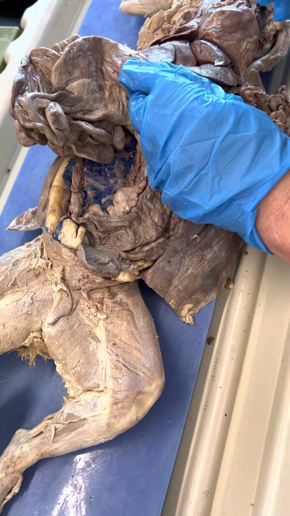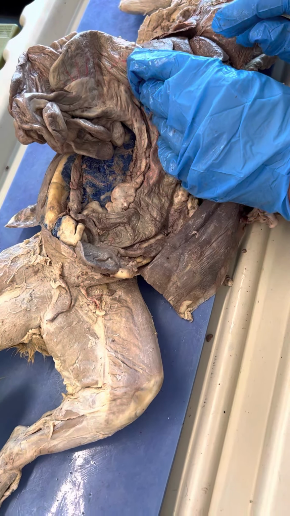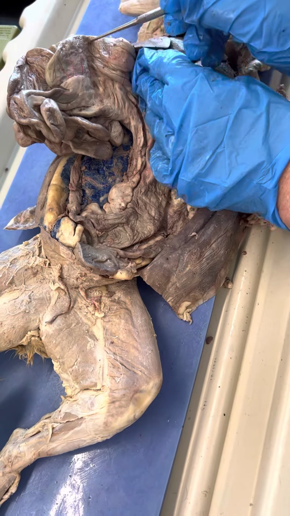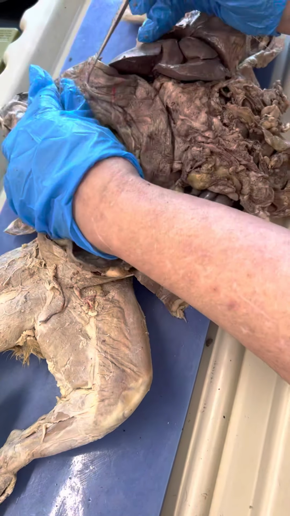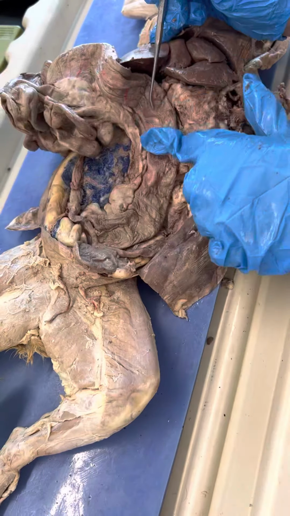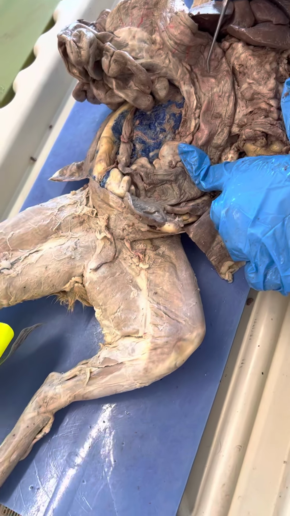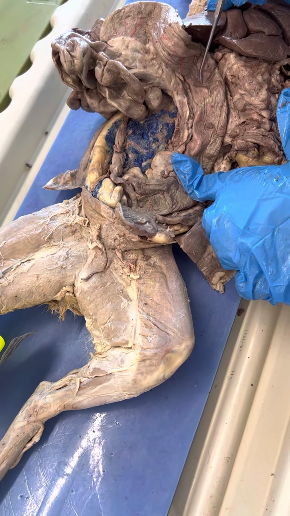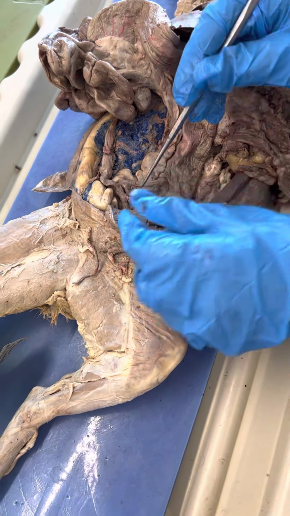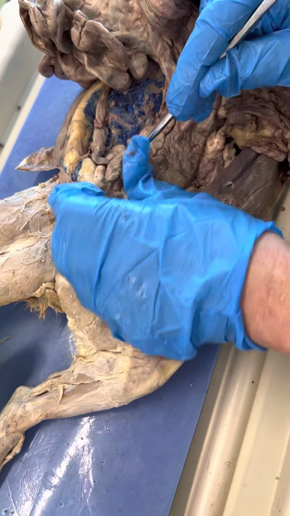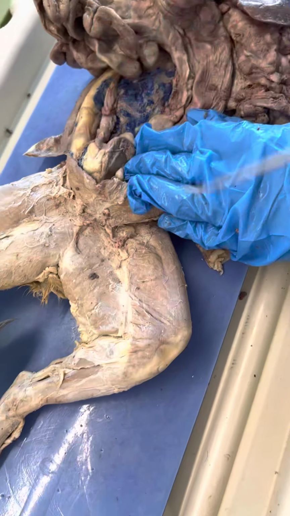If you look at the large intestine, the colon, you have ascending, which is coming up. You have transverse. You have descending. You have the rectum, which would be down in here. Rectum would be down here. Anus would be on the outside.